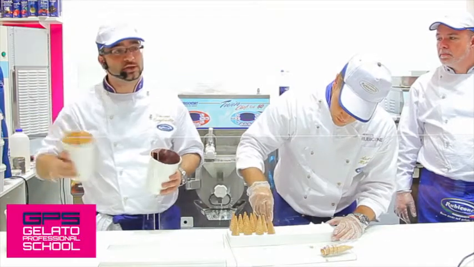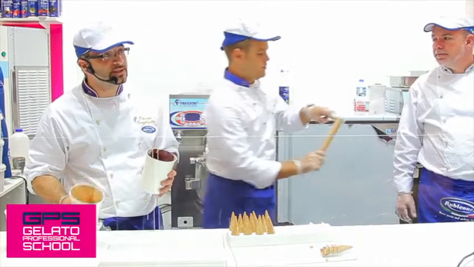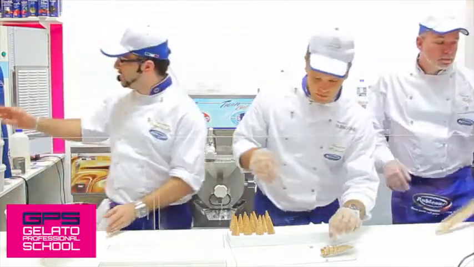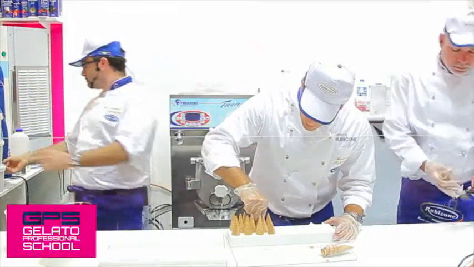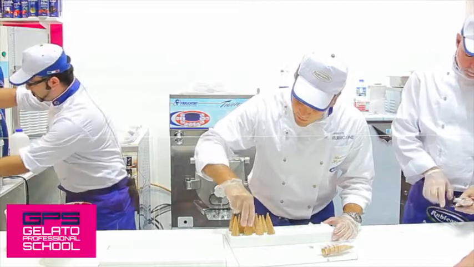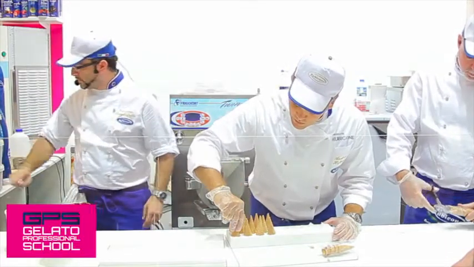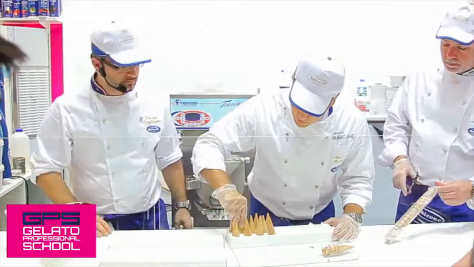This one is a milk chocolate where we add some ground hazelnuts. Then we have lemon, strawberry, pistachio, hazelnut, milk chocolate, white chocolate and pistachio, and the dark chocolate, so there's 7.